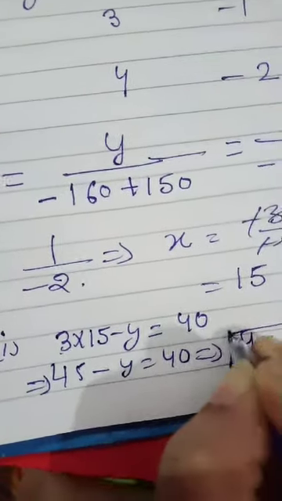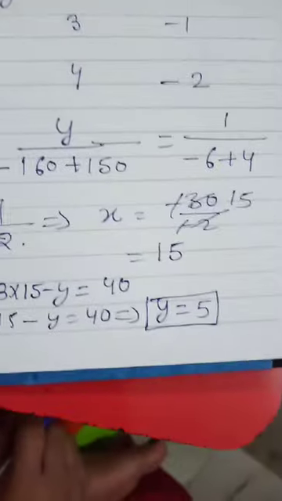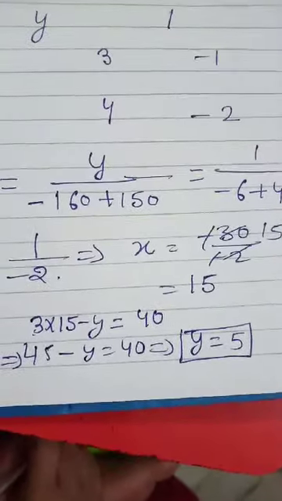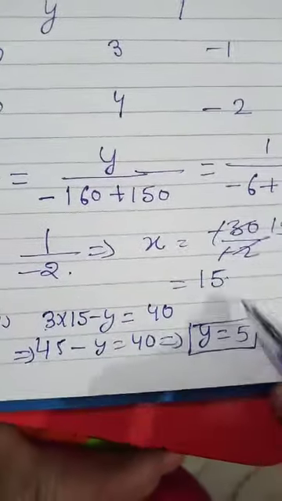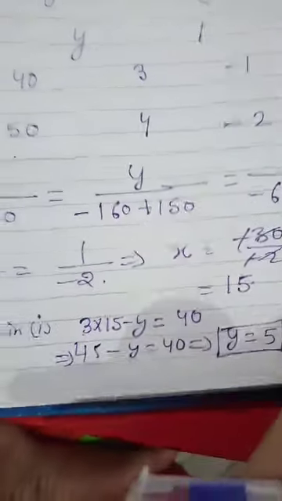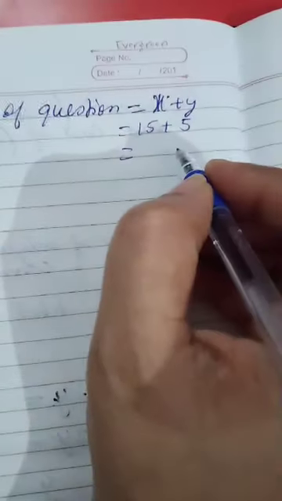So wrong questions attempted 5 और हमें क्या निकालने थे, टोटल नंबर ऑफ क्वेश्चंस. सो 15 plus 5. So total number of questions in test paper were x plus y, 15 plus 5, that is 20 questions. So hence answer is 20 questions.